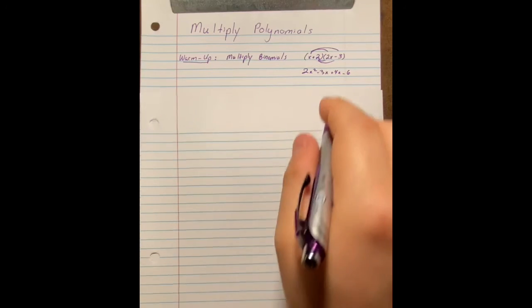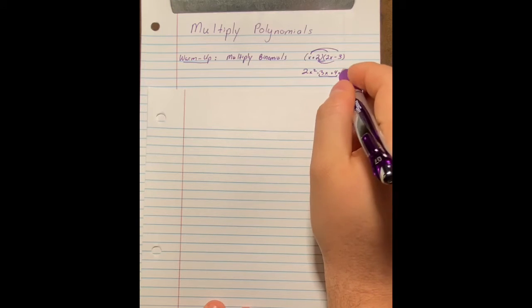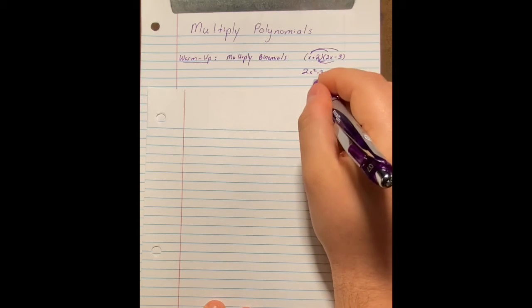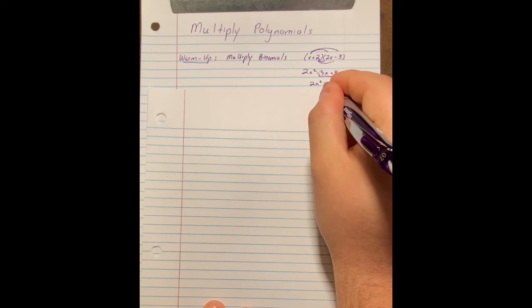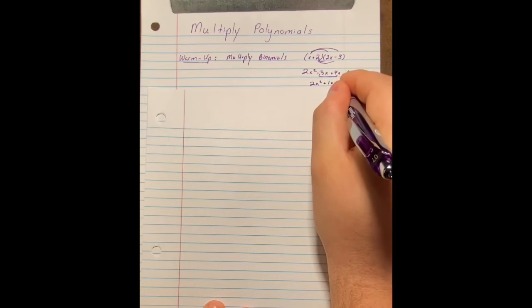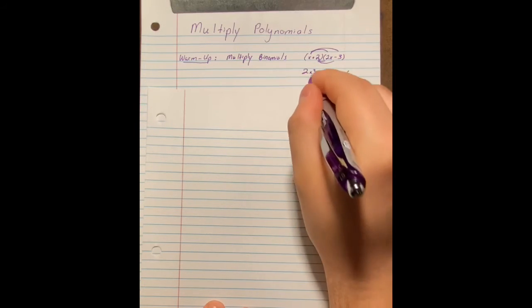And then the last thing I have to do is just look for like terms to combine, which we have right here in the middle. Negative 3x plus 4x would be 1x. So my answer would be 2x squared plus 1x minus 6. So that's what we did last week.